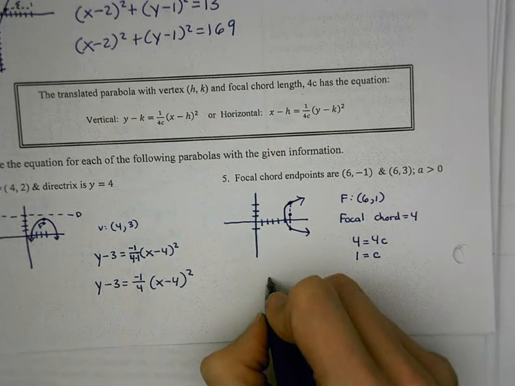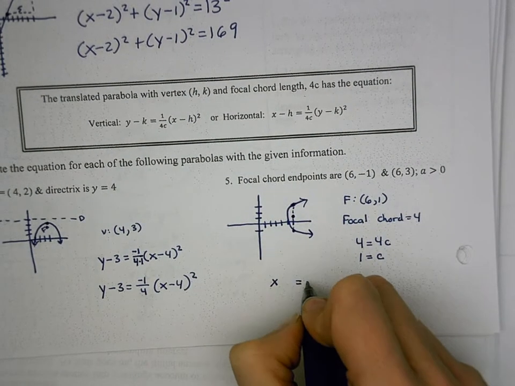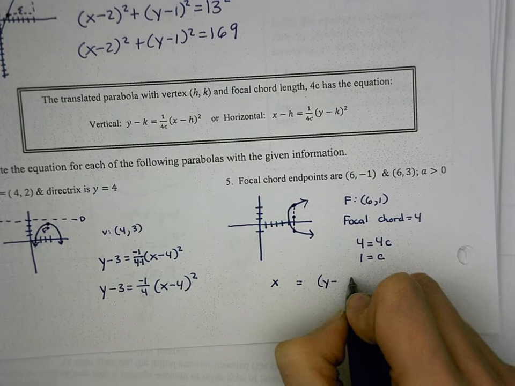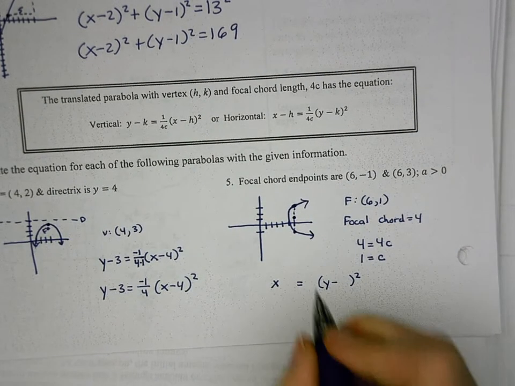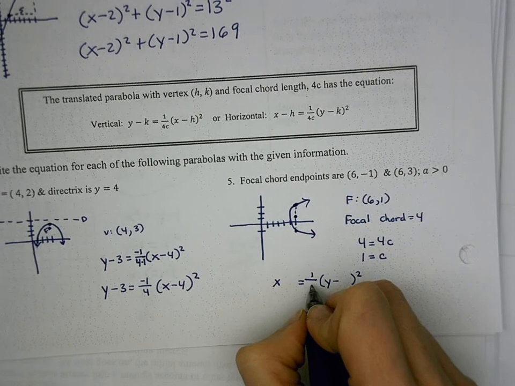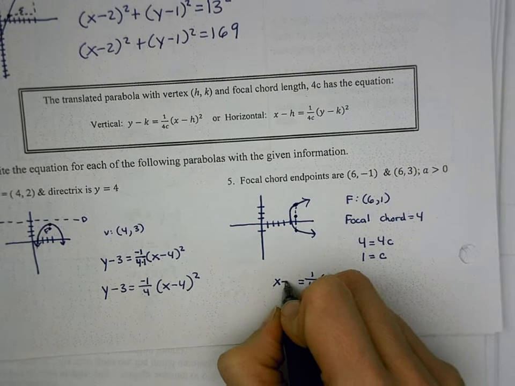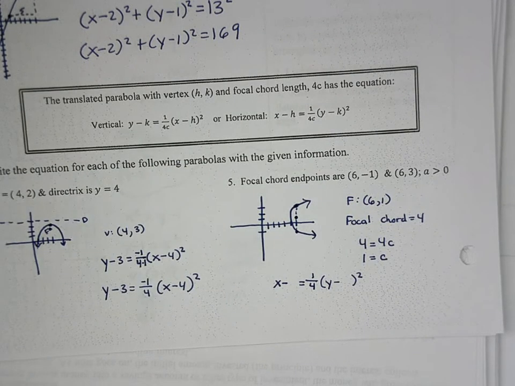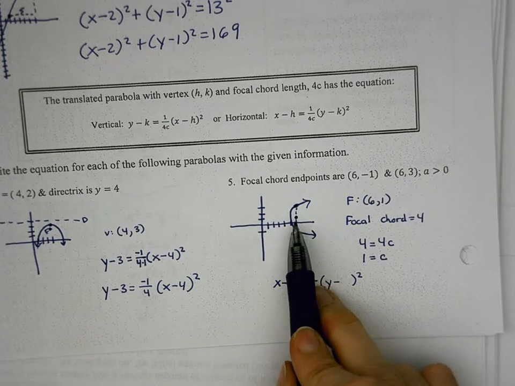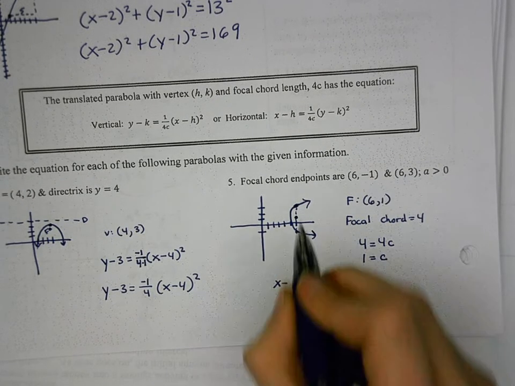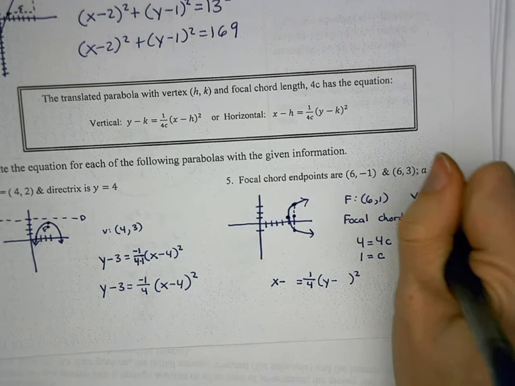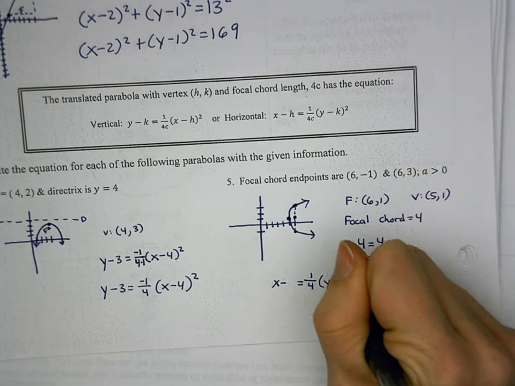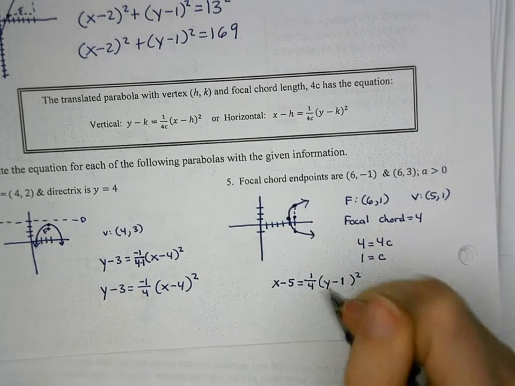And so I know I'm an x equals parabola, y minus, I don't know my vertex yet, and I know my c in this case is 1, and so 1 over 4c out front here, 1 over 4 times 1. So then the question is, well, what's my vertex? If this is my focus and my c is 1, my vertex would be 1 away, which would be here. My vertex is at 5, 1. And I've got my equation.